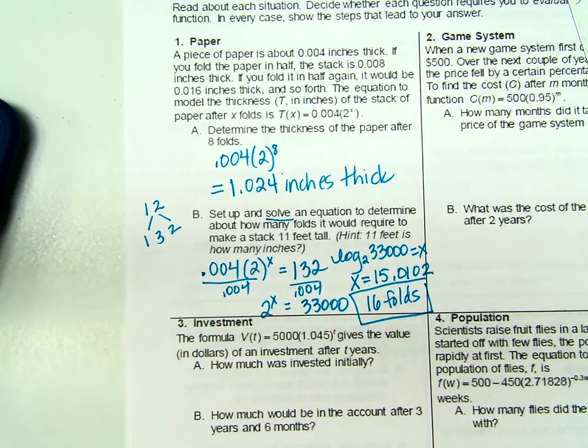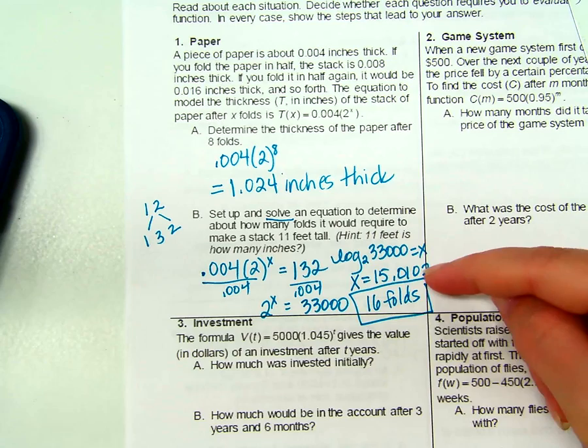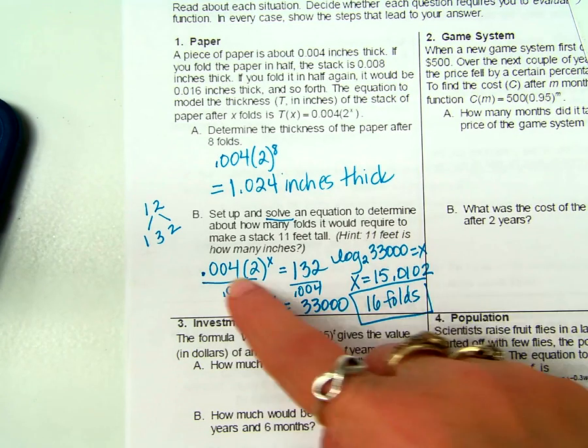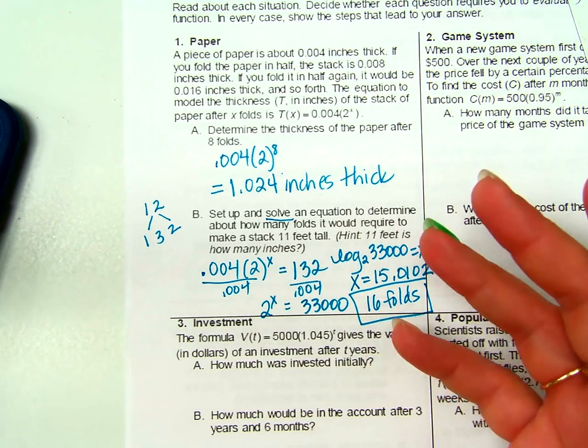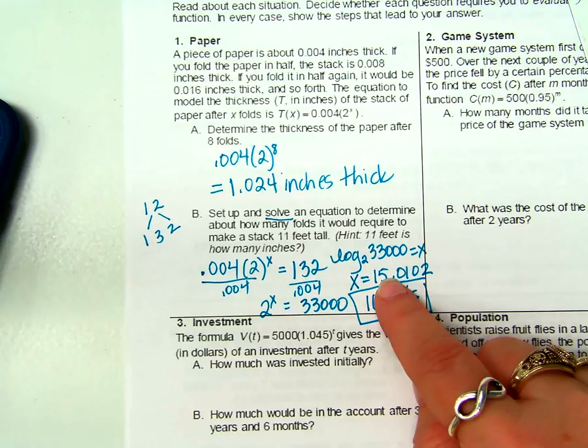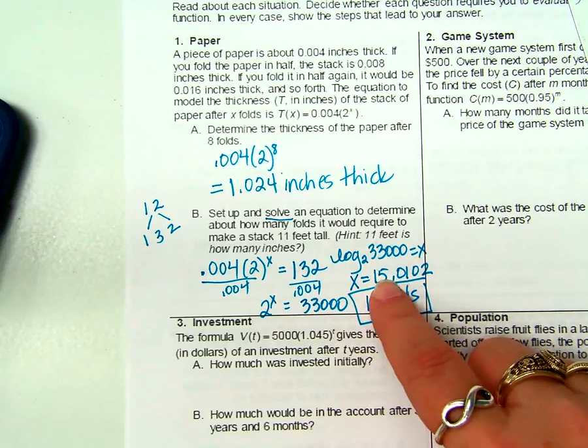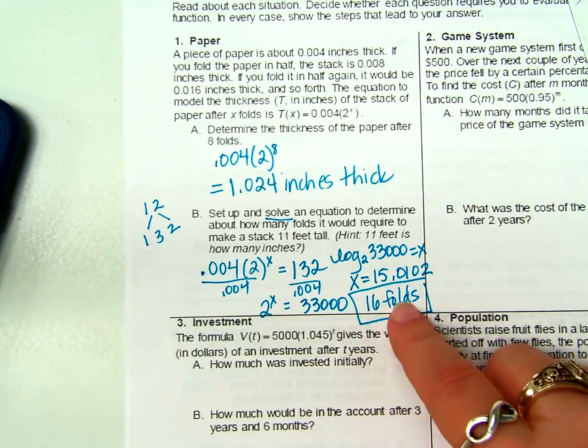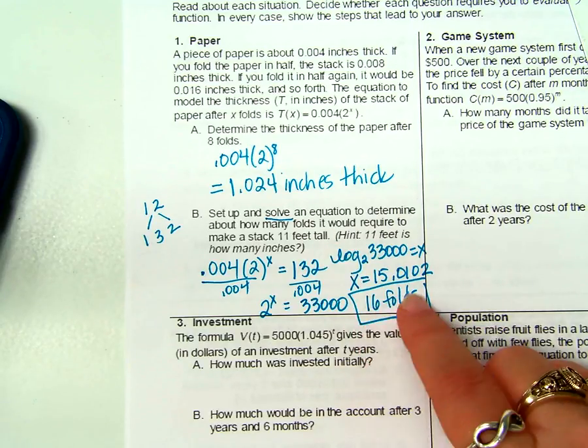Which one is the answer? Both of them are. We have to have this answer to show that I knew what work to do. Like I have to show my work every time, right? We have to have this answer that shows that I know how to answer the equation, but this answer shows that I know what's going on in the problem and how to answer the problem.